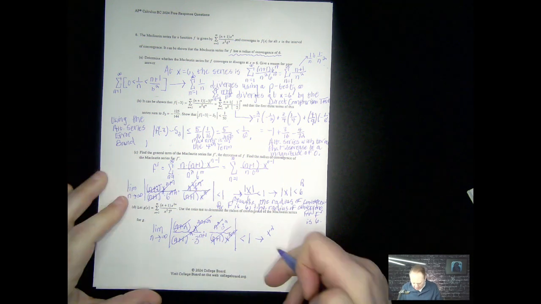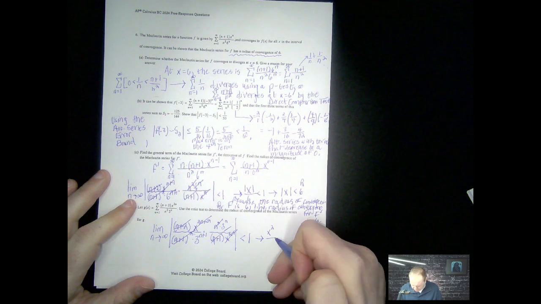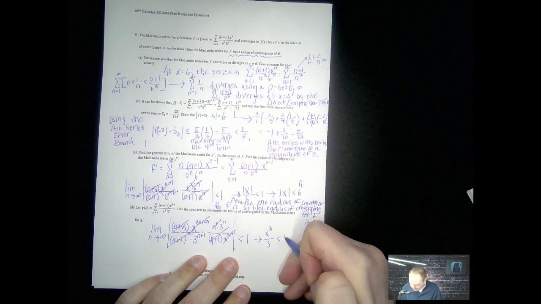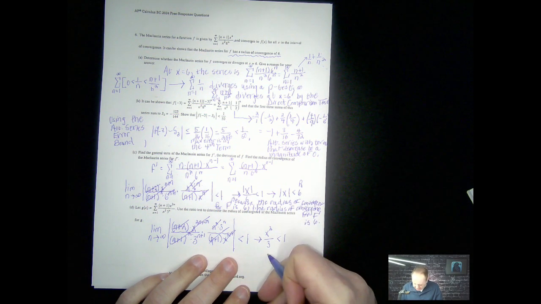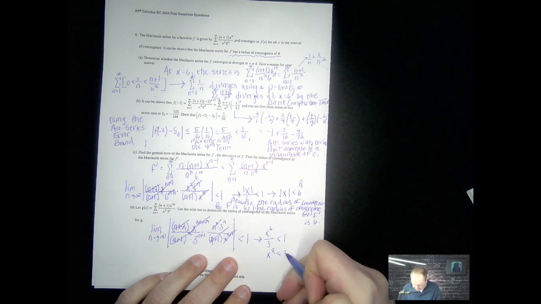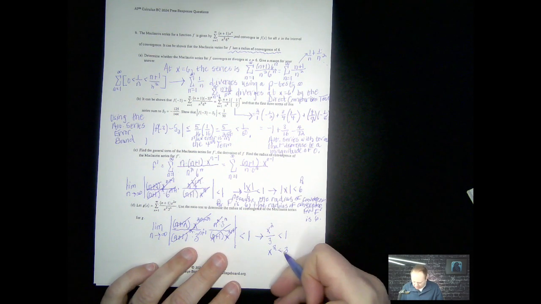This becomes n squared. I don't care about what that expands to. These will wash off to a 1. And then I'm left with 3 to the n all over 3 to the n plus 1, which becomes just 3 to the first on the bottom when I use my exponent rules, is less than 1. So that gives me x squared is less than 3.